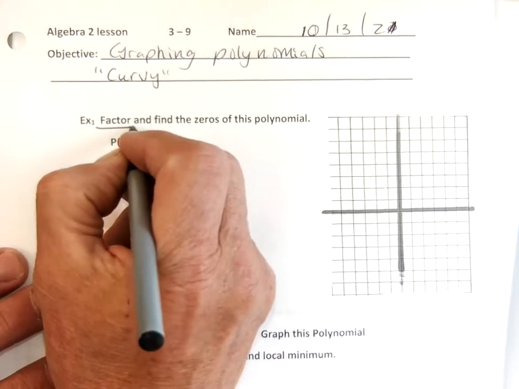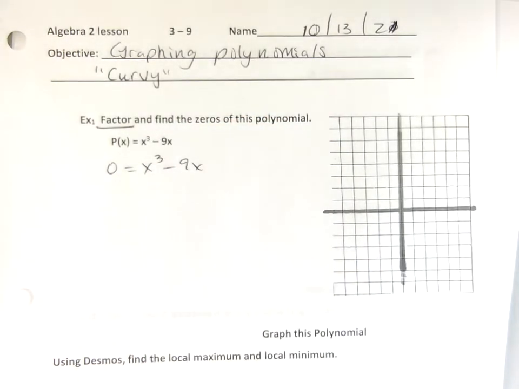So if you don't show your work on Friday's test, you're going to lose a point.